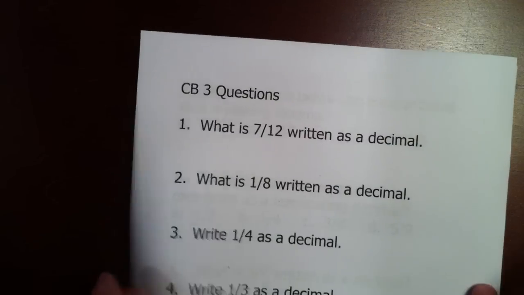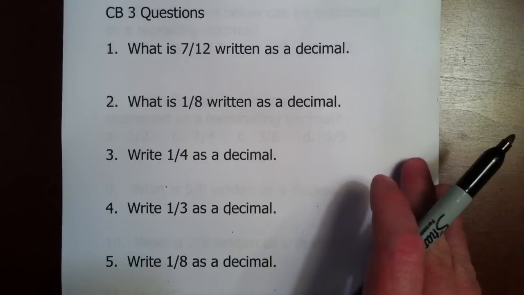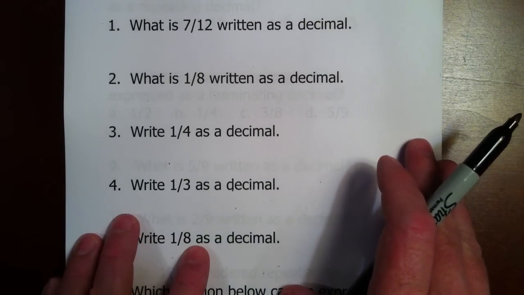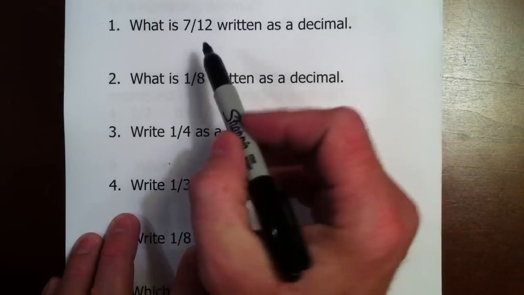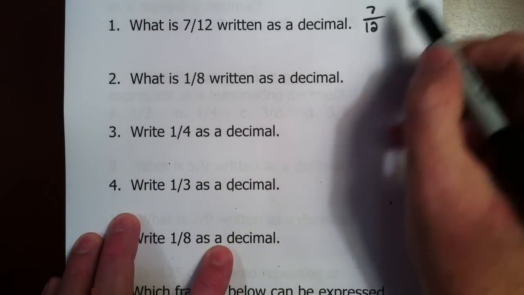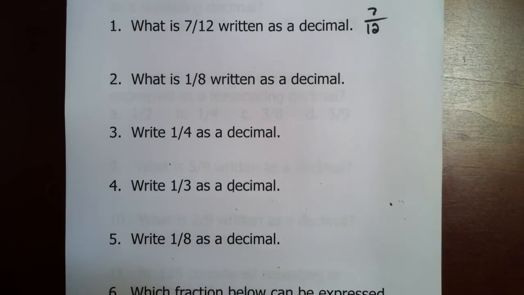Now, let's move on to what a fraction actually is. Let's talk about fractions in a little bit more detail. What is 7 over 12 written as a decimal? Well, what is 7 over 12? 7 over 12 is nothing more than 7 divided by 12. 7 over 12 is less than 1. It's a fraction. Just think about the fraction of a pizza. If you have a pizza cut into 12 slices and you take 7 of them, you have 7/12 of that. You do not have the whole pizza.